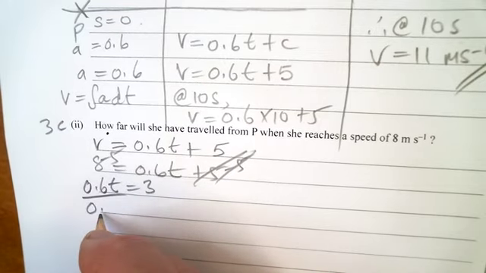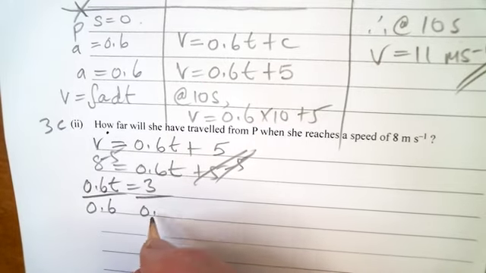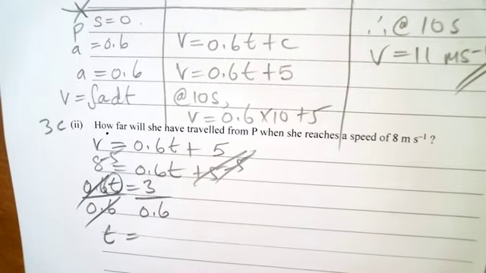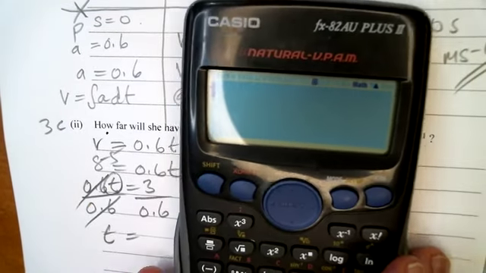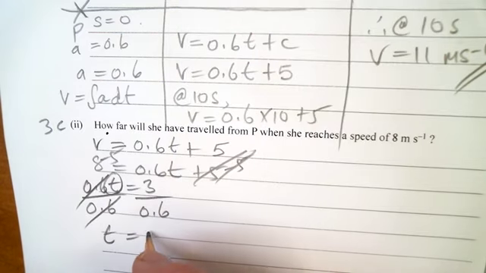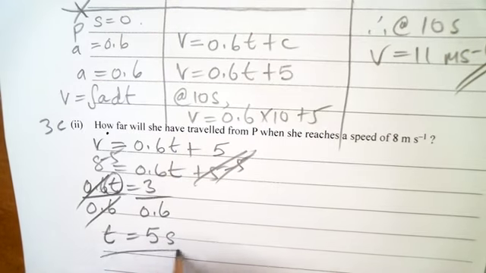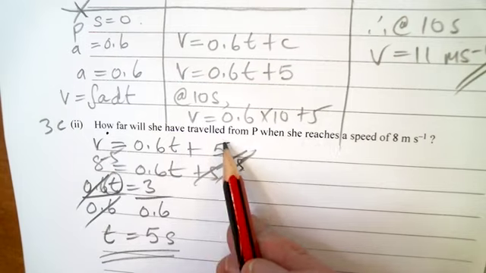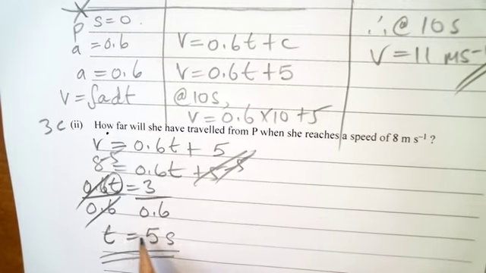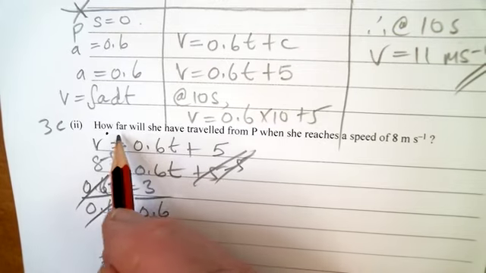If I divide both sides by 0.6, I'm left with t, and t will equal 3 divided by 0.6. 3 divided by 0.6 is 5. So the time is going to be 5 seconds. So she reaches a speed of 8 meters per second after she's been travelling 5 seconds. But of course, we want to know how far she's travelled.